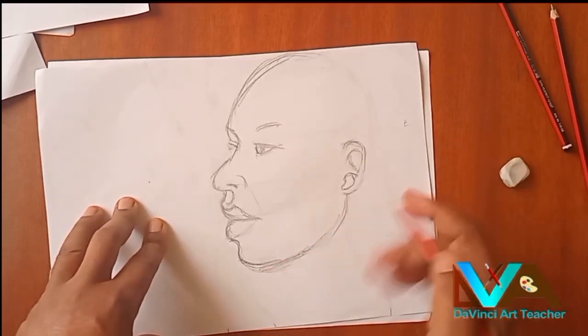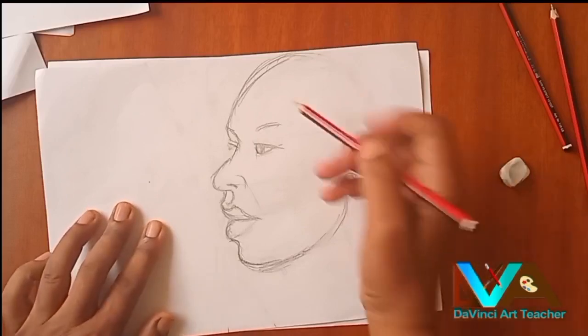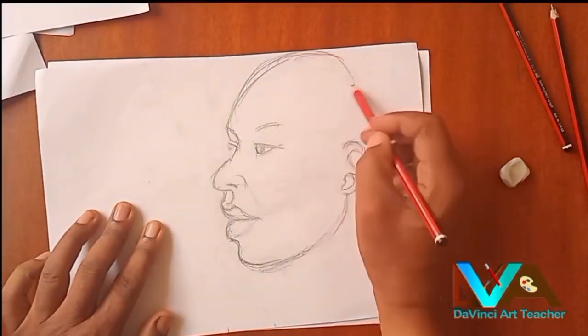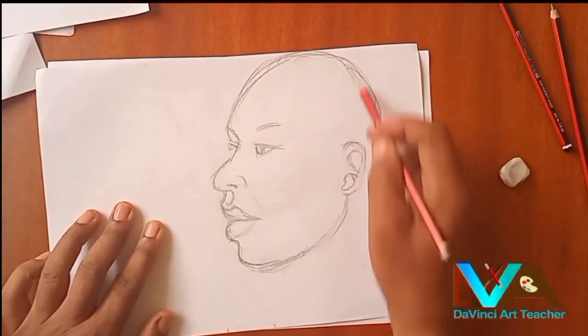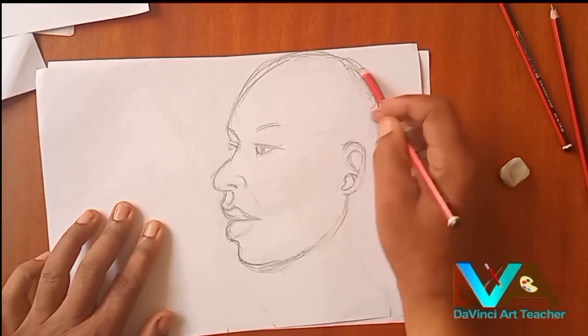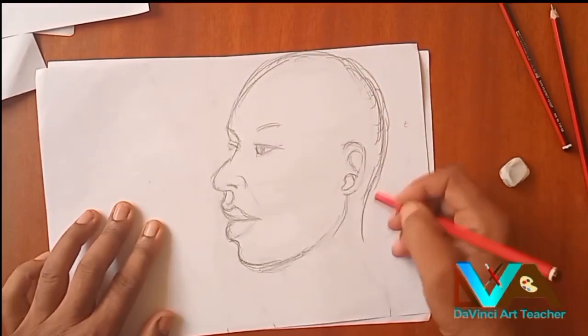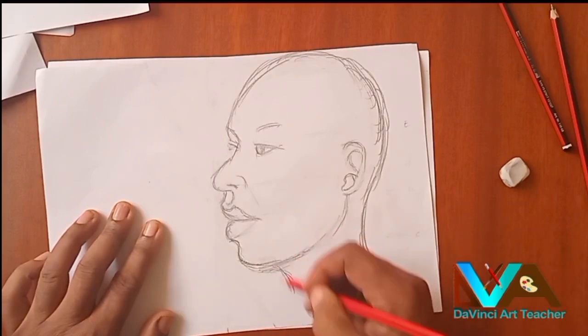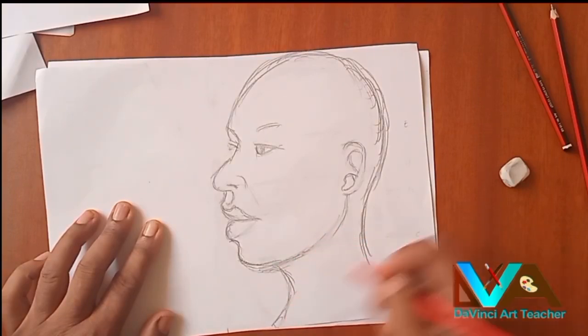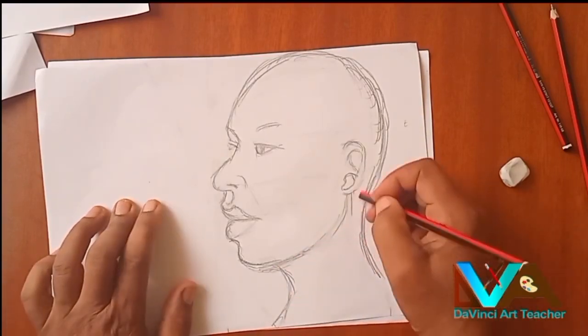What do we do? There's so much blank. There's a lot of blank space here. Why don't we put some textures? I think there are some textures that can be balanced with this. Yeah, we create some textures.